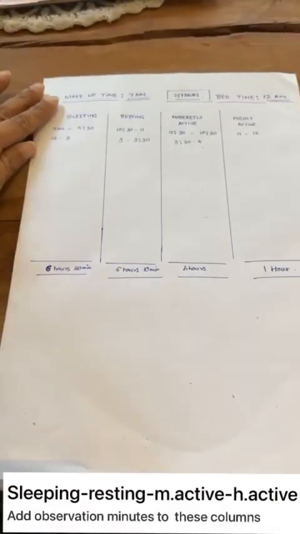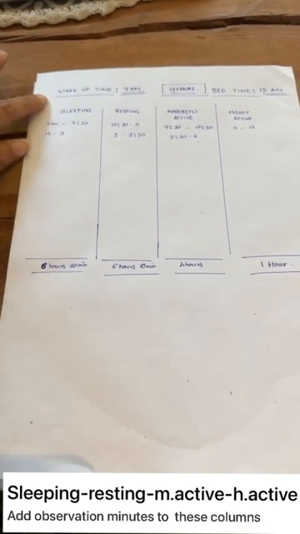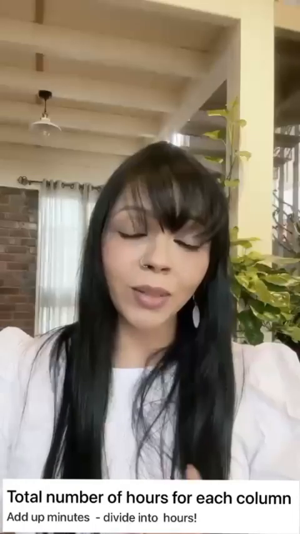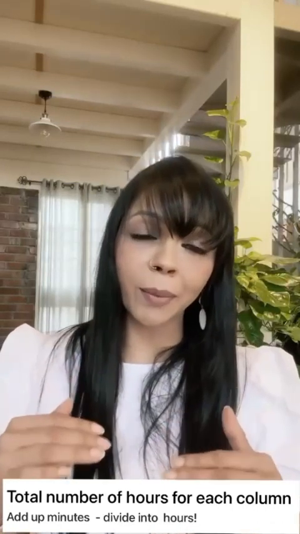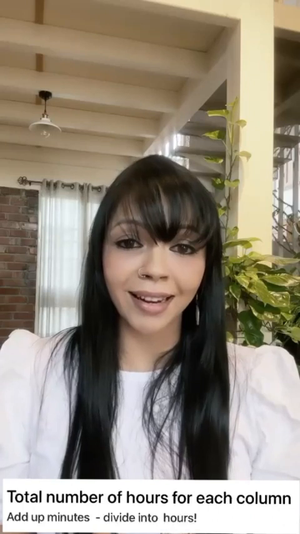First column is going to be for sleep, second for resting, third for moderately active, and the fourth one for highly active. The way this works is that I want the total number of hours in each column at the bottom. That's the information that I require.